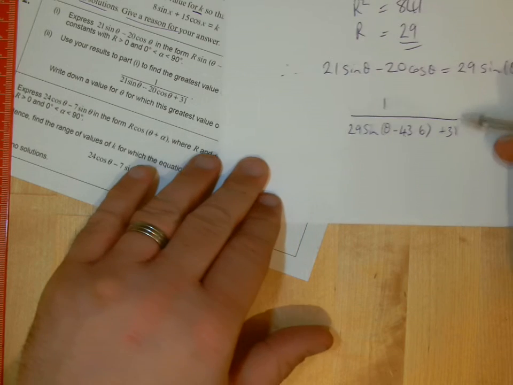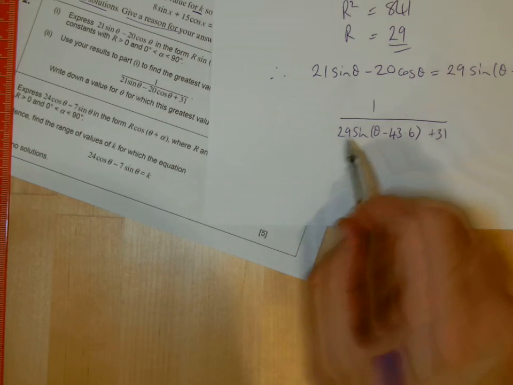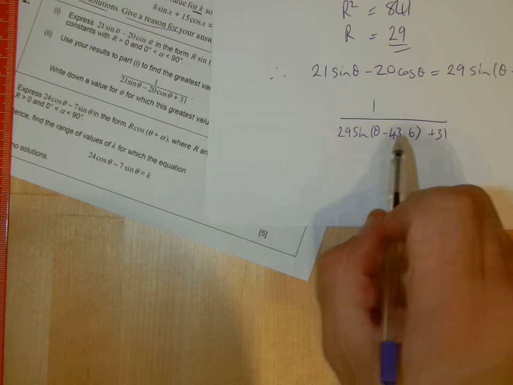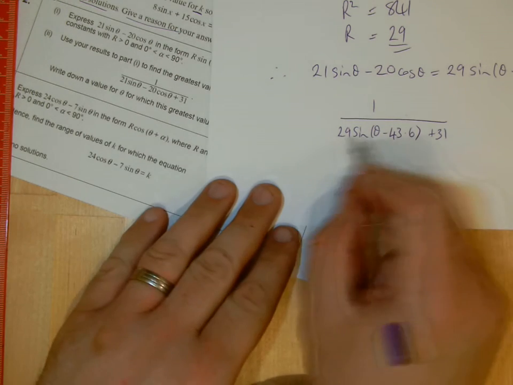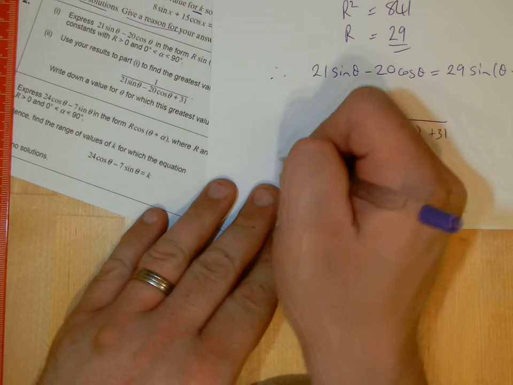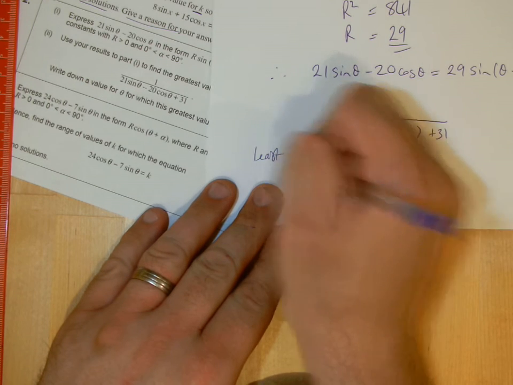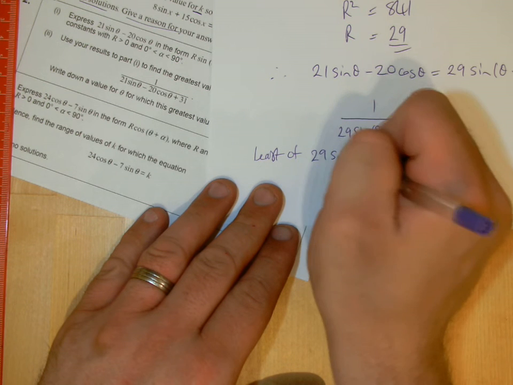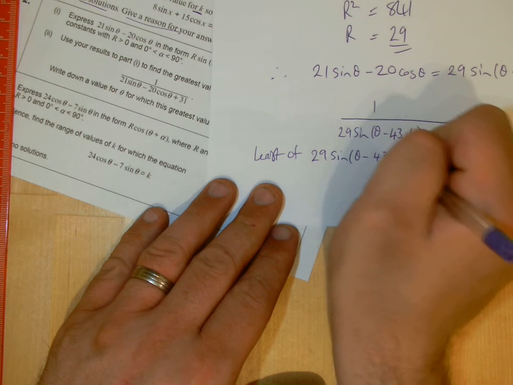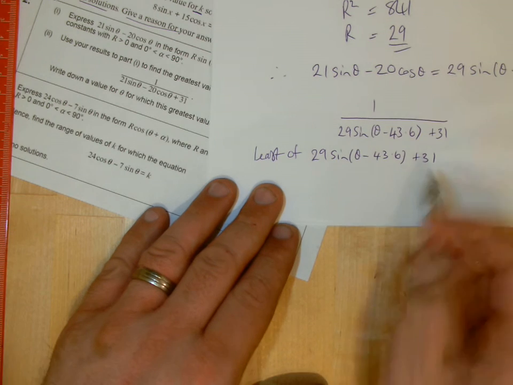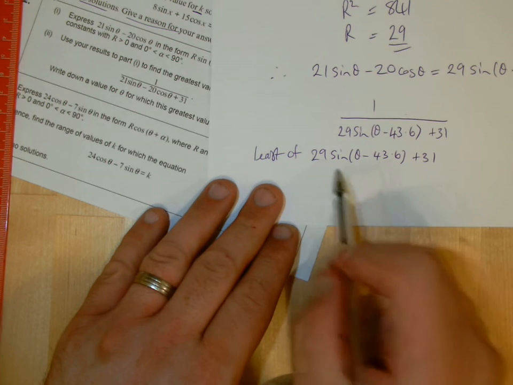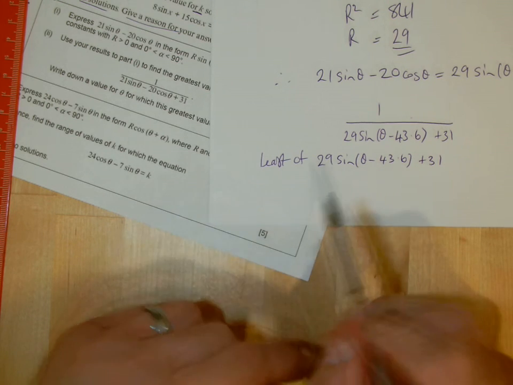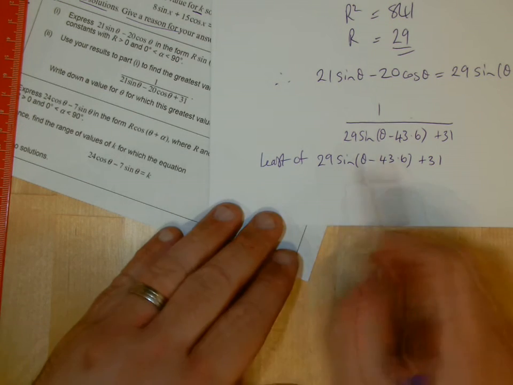So to get the greatest of this, remember, to get the greatest fraction, we need to have the least on the bottom, yeah? So the greatest fraction means we need this bit to be least. And the least of this occurs when sine is at its least, okay? So when sine is at its lowest, sine is equal to minus 1, isn't it? Because if you remember, sine is between minus 1 and 1.